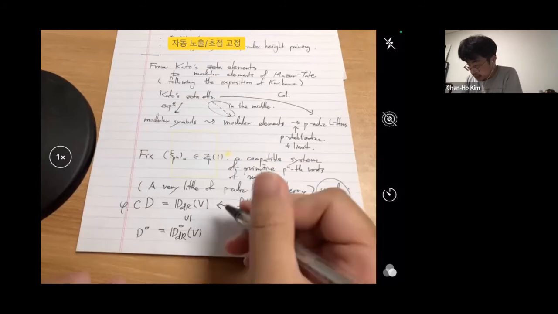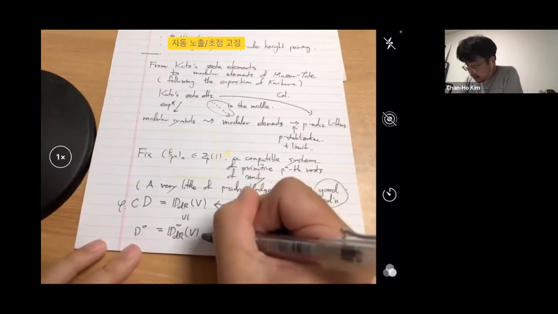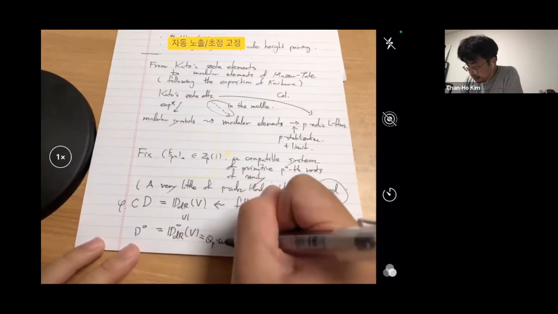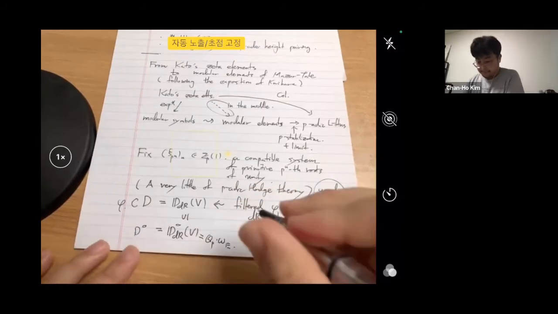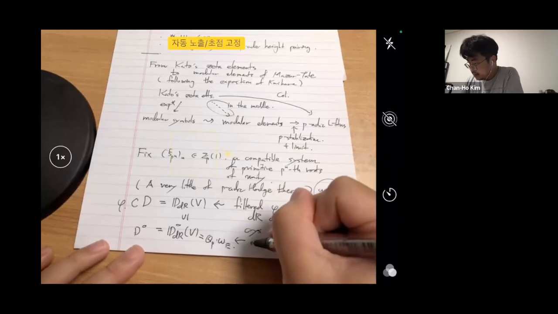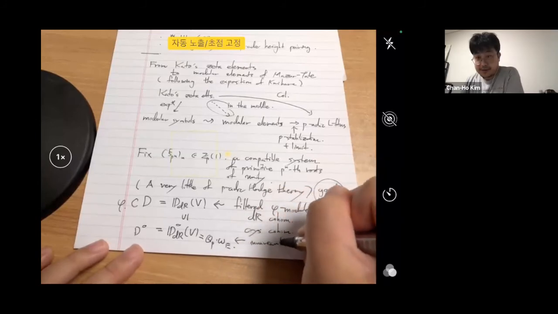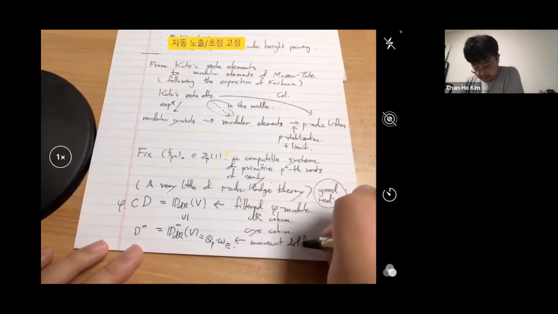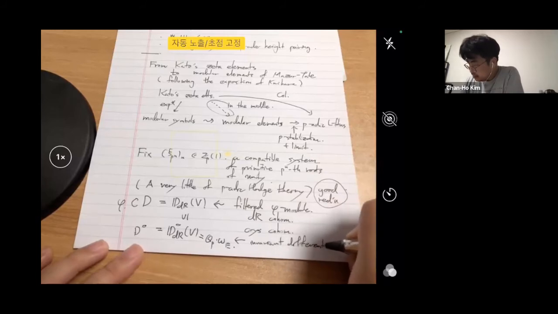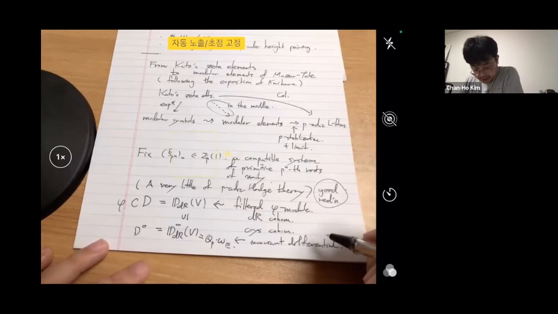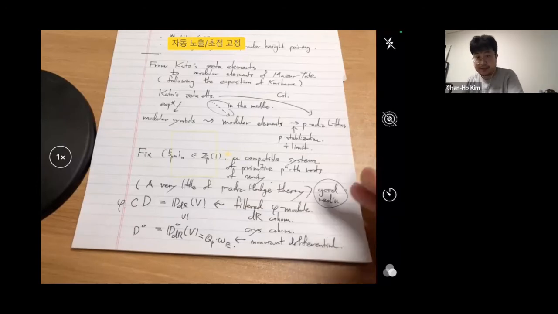In this filtration, D0 is indeed generated by the invariant differential, omega E. So I regard D0 as a cotangent space of E, and considering the cup product pairing in the de Rham homology, then D quotient by D0 corresponds to the tangent space of the elliptic curve.